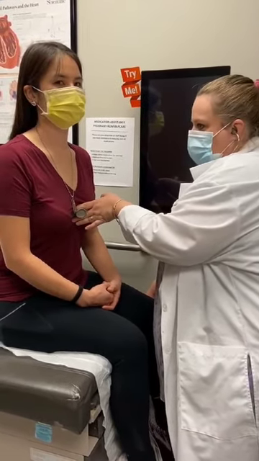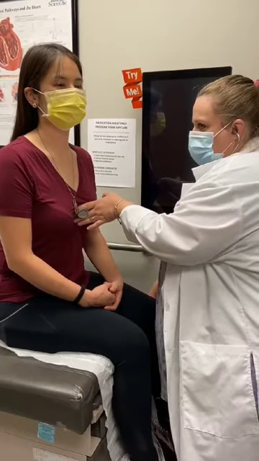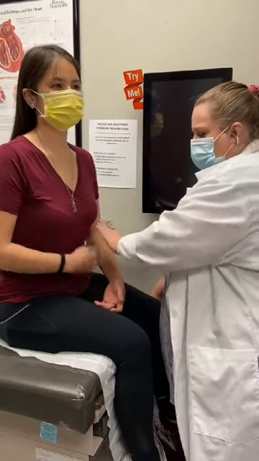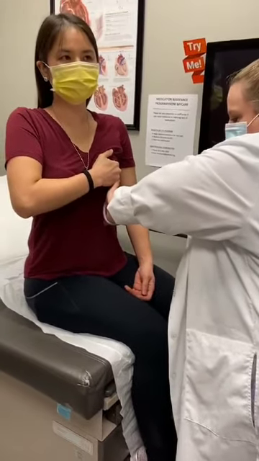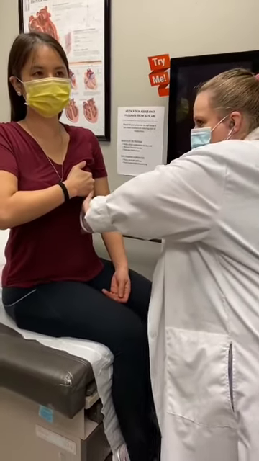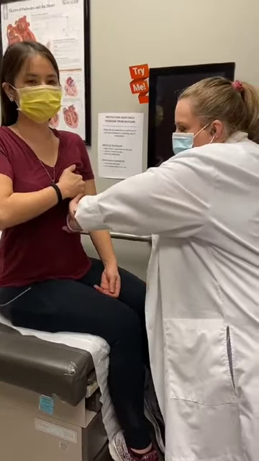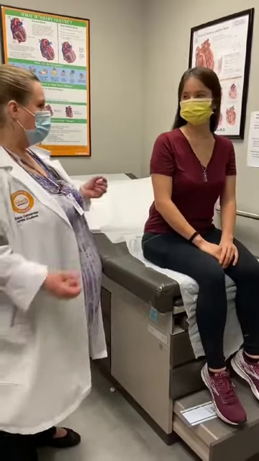Tricuspid is the fourth intercostal space. And then the mitral would be the fifth intercostal space, mid-clavicular line.